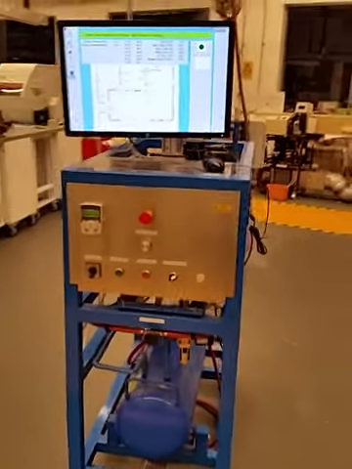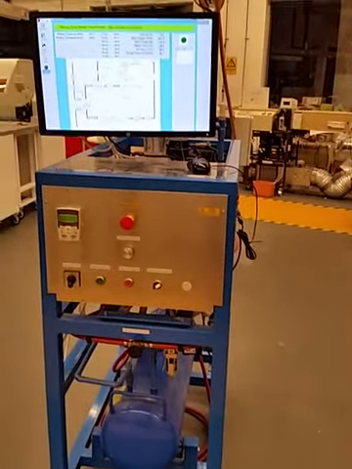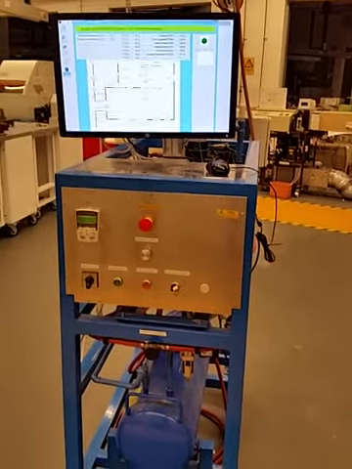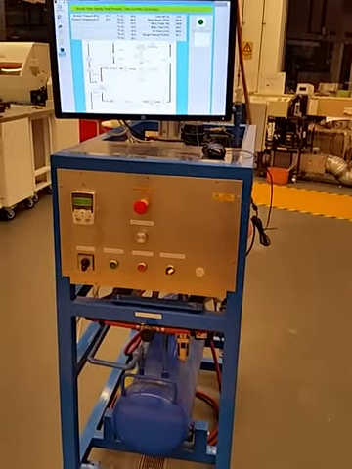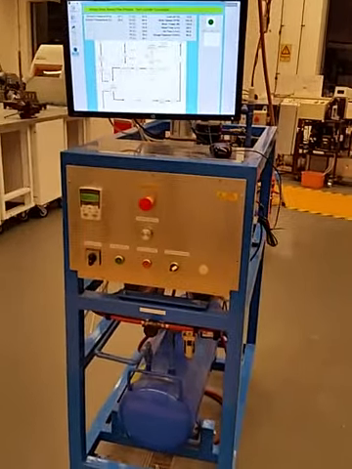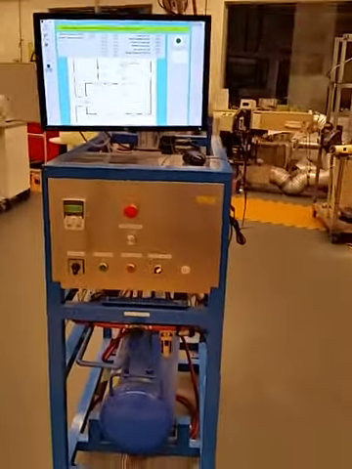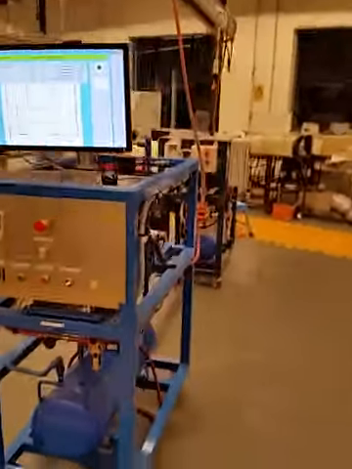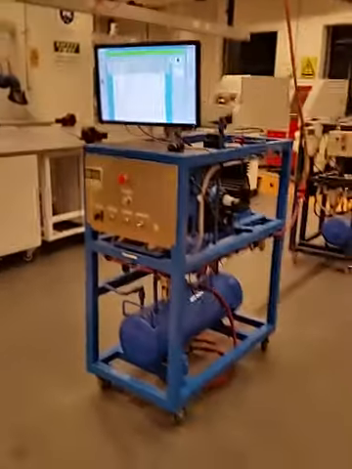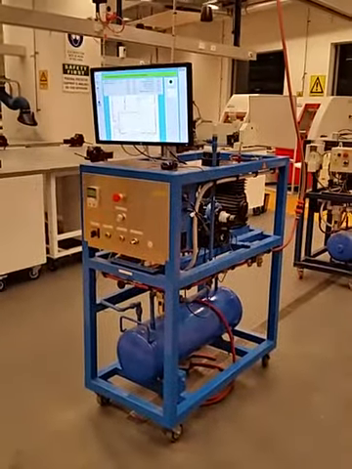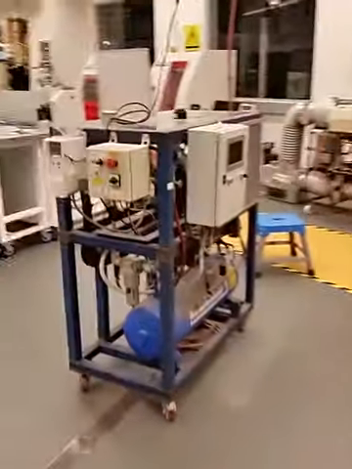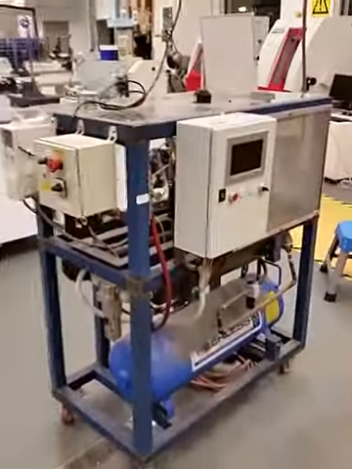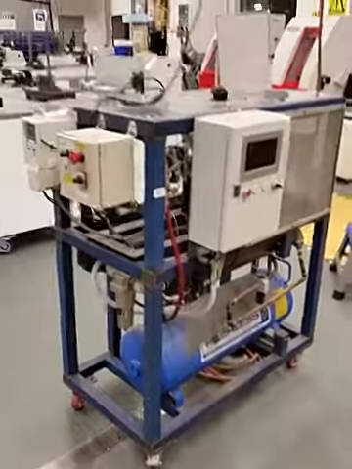So this is to give you an idea about the air compressor and what you might have done if you have attended the lab sessions this semester. So we've got this air compressor, and this one here, which is a bit older than the first one.